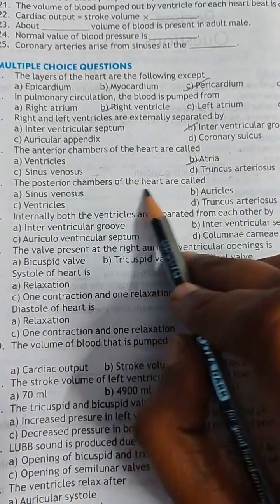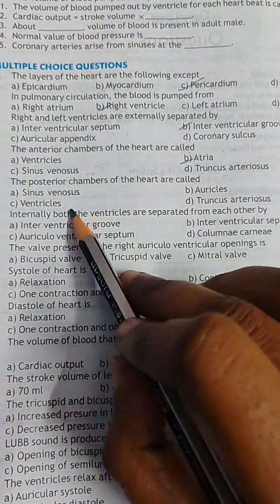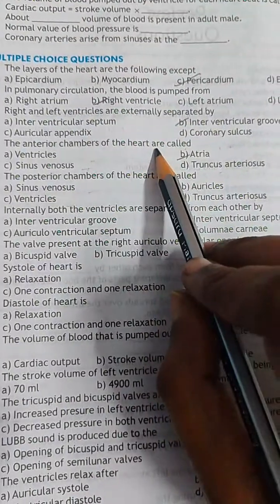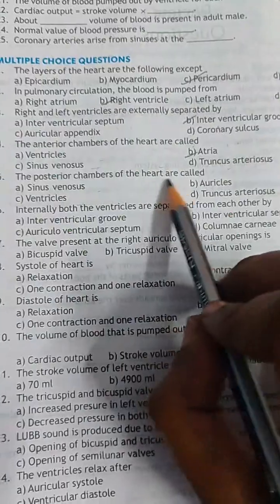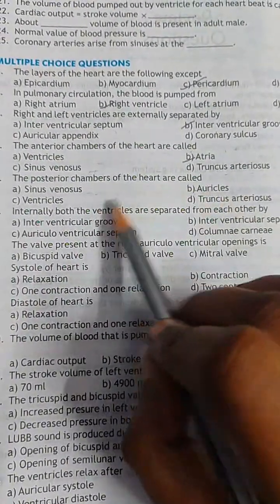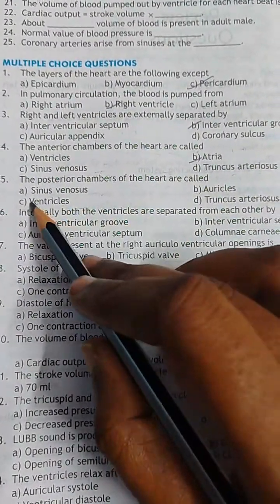The posterior chambers of the heart are called sinus venosus, auricles, ventricles, or truncus arteriosus. The anterior chambers of the heart are called atria. The answer is C, ventricles.